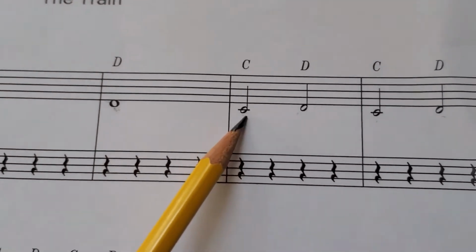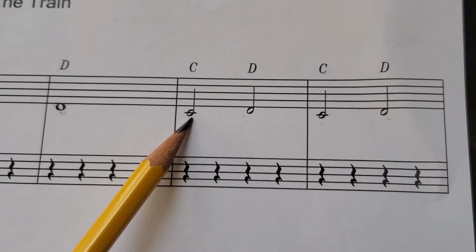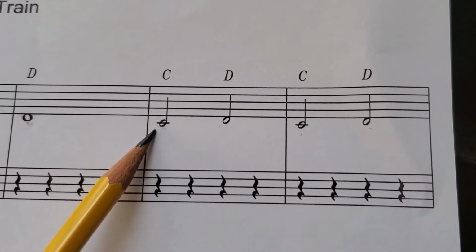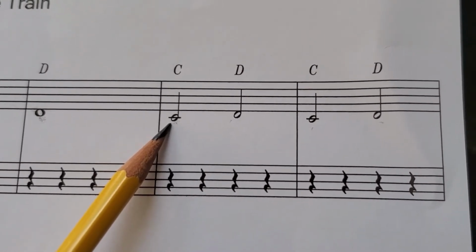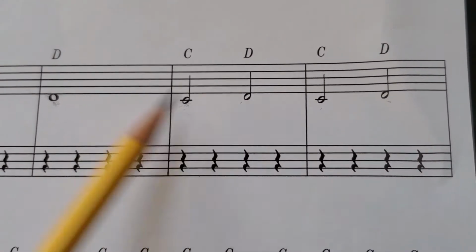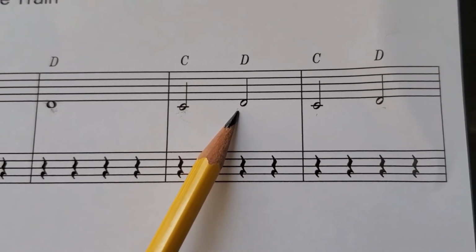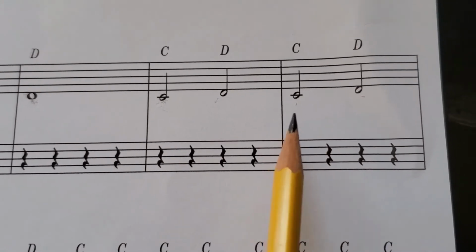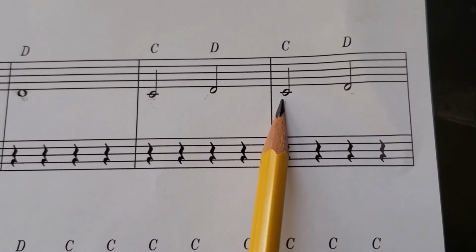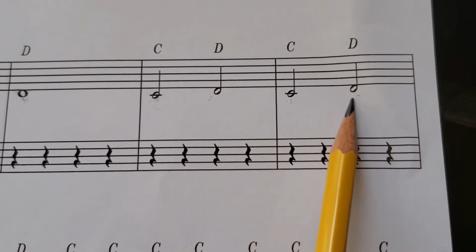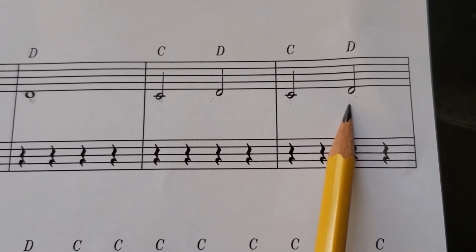Now it alternates to half notes for 2 measures. So this C, you're going to be playing as a half note. Count 2 beats when you're playing the C, and then count another 2 beats when you're playing this D. Let's look at this next measure. It's again 2 half notes, a C for 2 beats and another D for 2 beats.